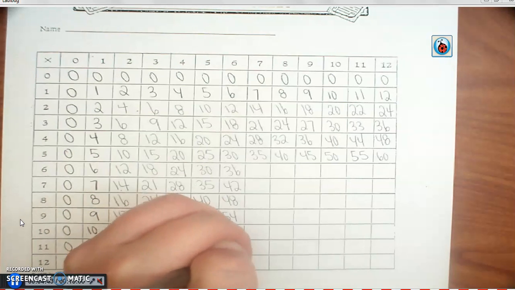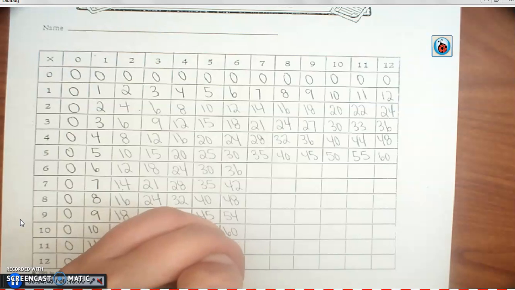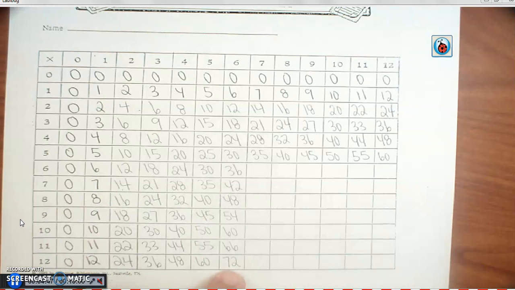60, 66, and 72. Okay, this one's been tricky for a lot of us. All you have to do is add 6 from 66. Okay, so 66 plus 6 is 72. I could also add 12 from 60, whichever one is easier for your brain.